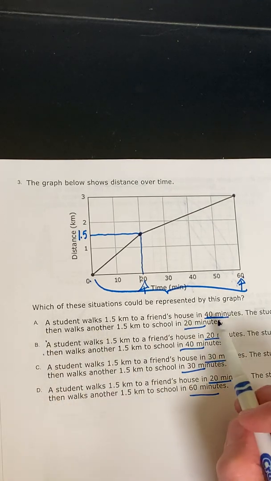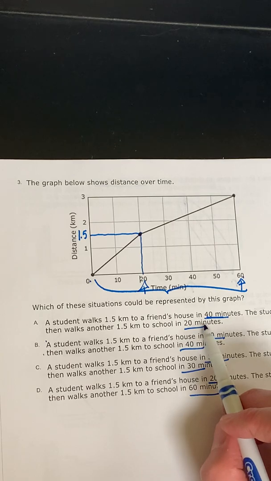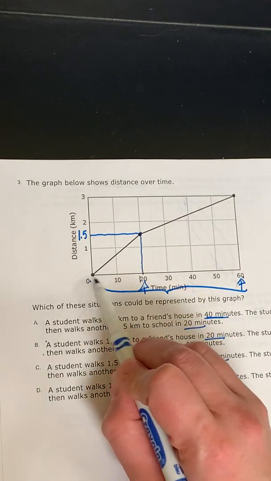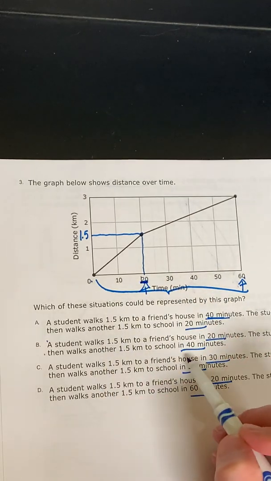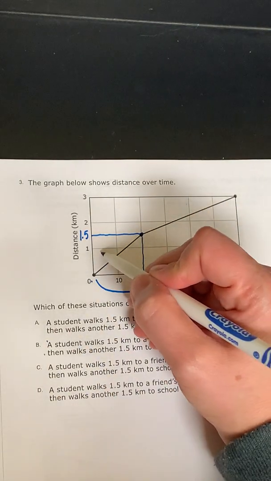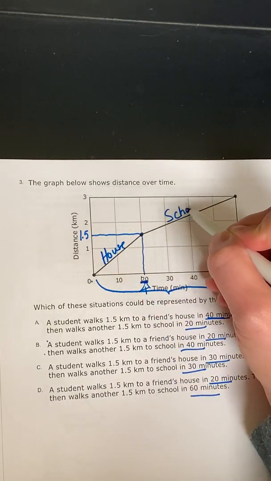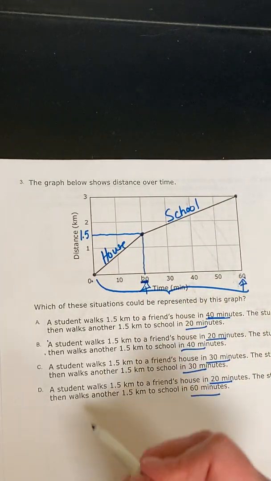A, student walks to his friend's house in 40 minutes and then to school in 20. Well, if I look here, this section here ends at 20 minutes. And then he went to school. So this is his friend's house, and this is to school. So those are backwards. They can't be A.